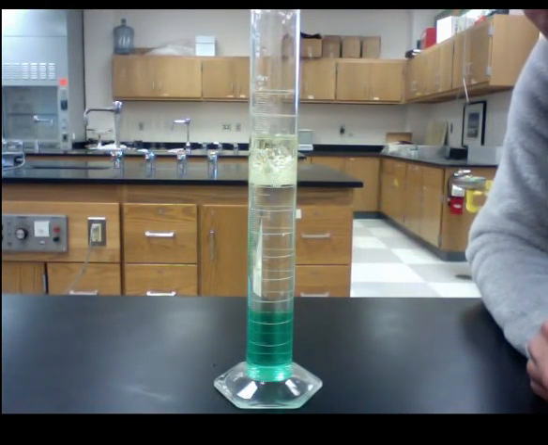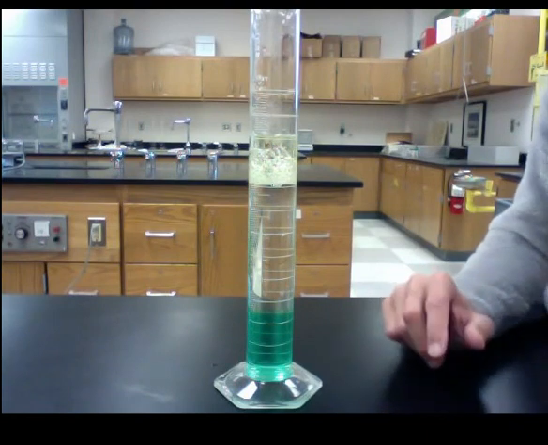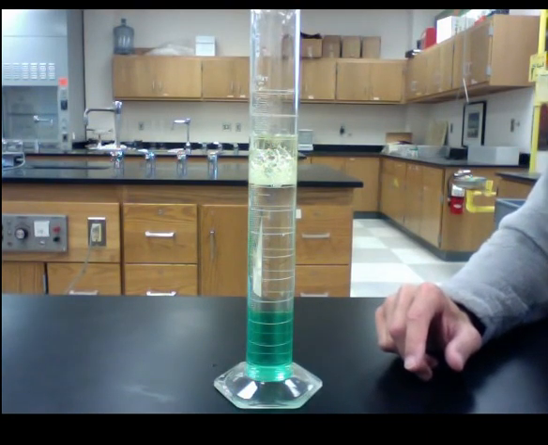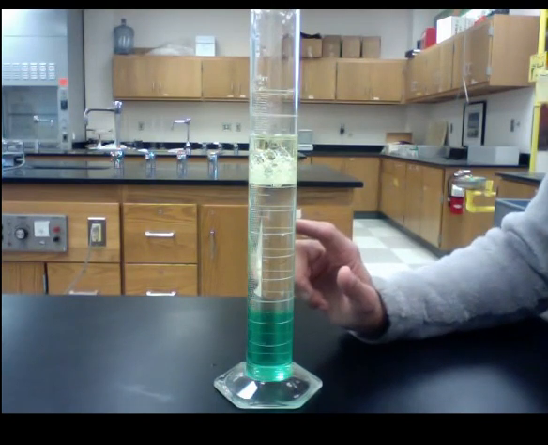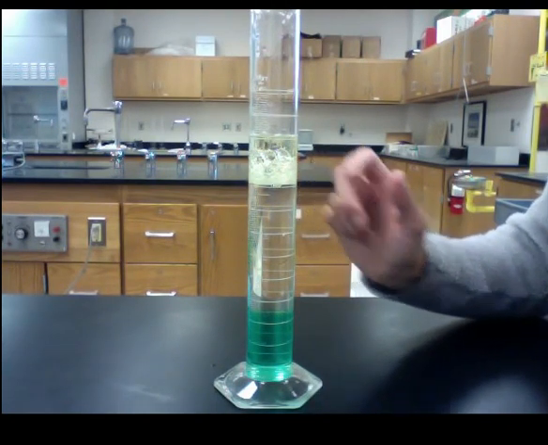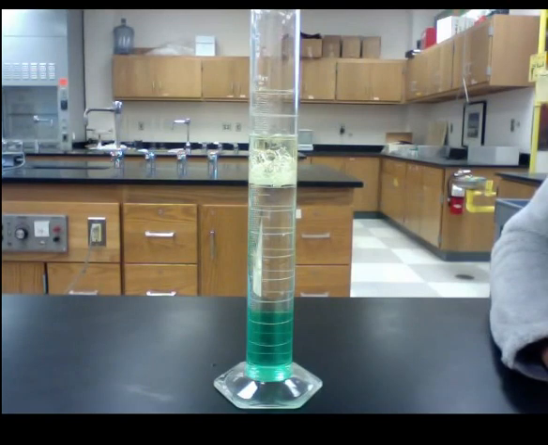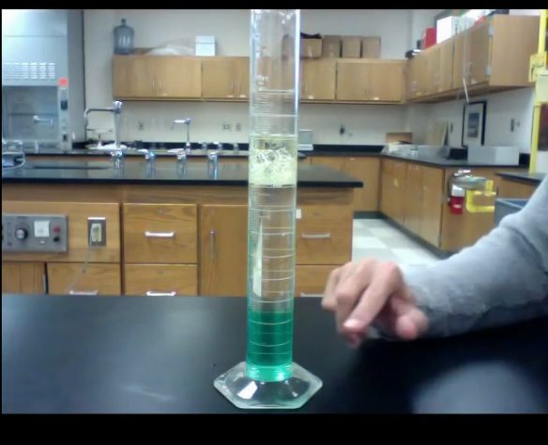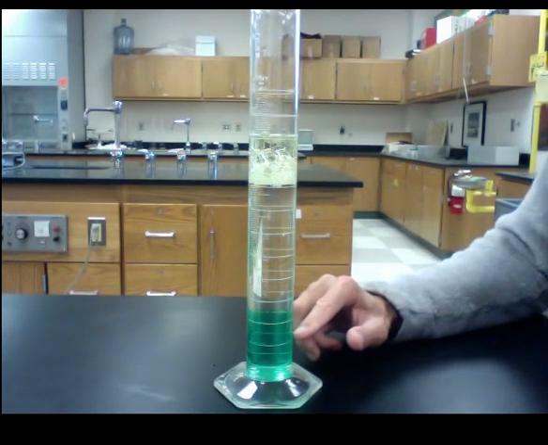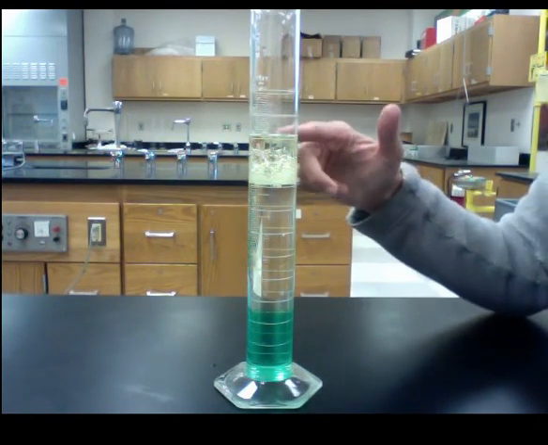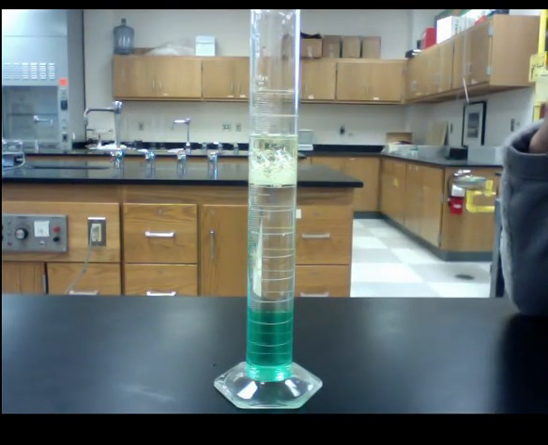This is a density column of dish soap, water, and vegetable oil. And the dish soap is green. So here's the dish soap, there's the water, there's the vegetable oil. Their order in the density column tells you their relative density. So since the dish soap is at the very bottom, it is the most dense. And since the vegetable oil is at the very top, it is the least dense.